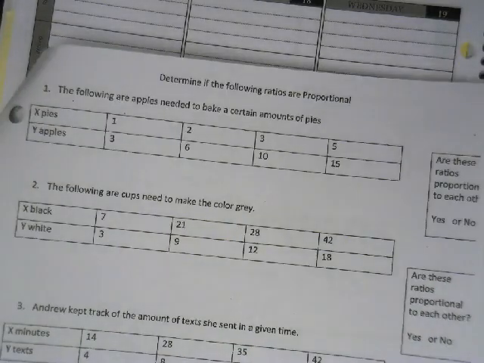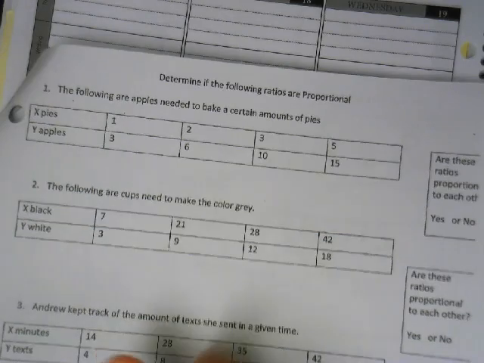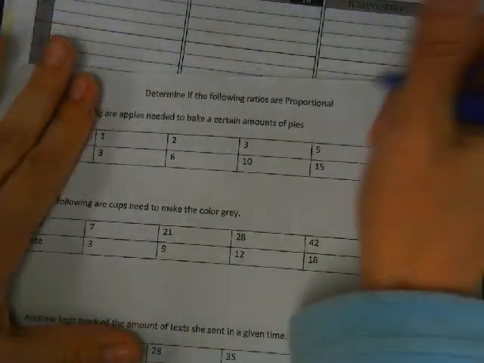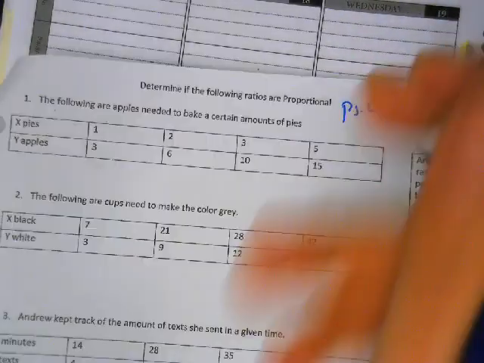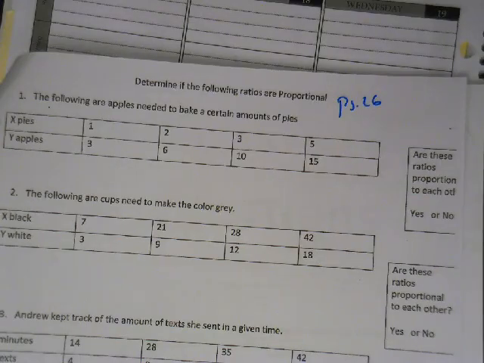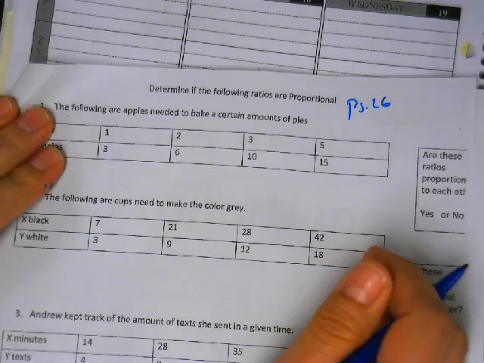Wait, we're already done with the packet. I'll try it after this lesson. The packet's already done. Okay, page 26. Set timer for 5 minutes. All right, now.